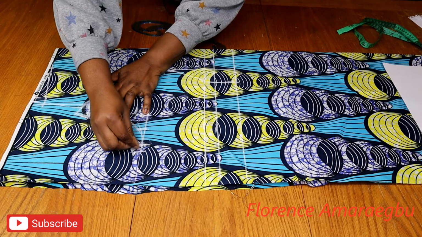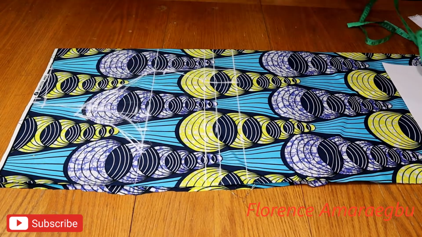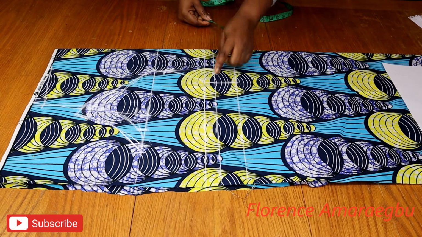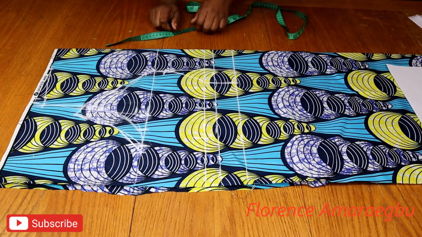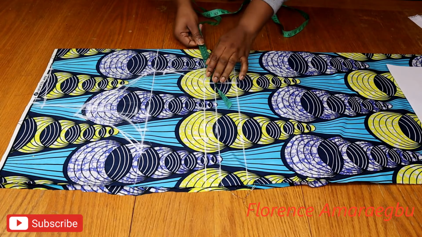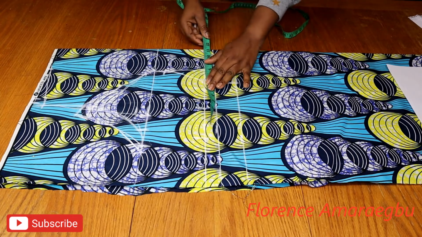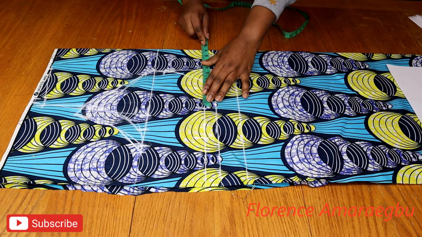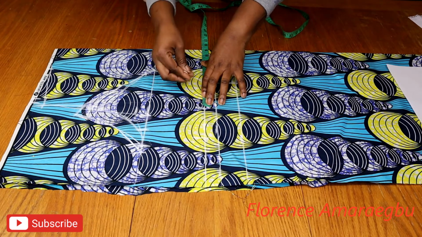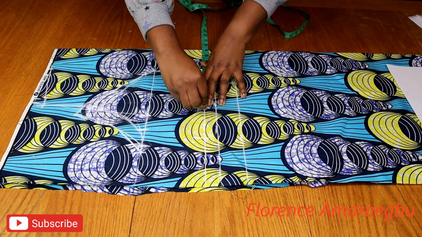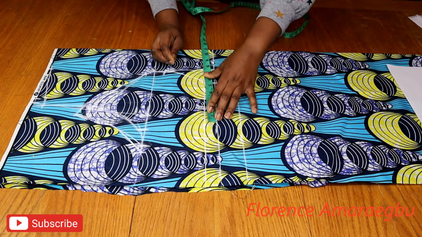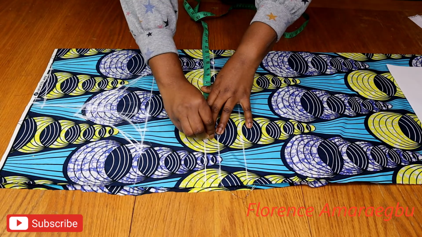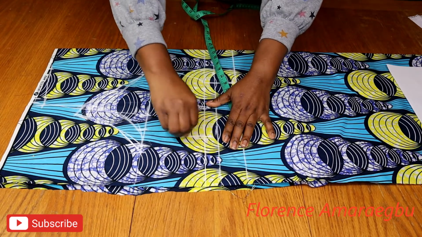We have inputted the one for the bust. The next one I will be inputting is the underbust. My underbust measurement is 36, which divided by 4 gives us 9 inches. 9 inches right there. As I said earlier, I added 3.5 inches. I hope you guys can see.